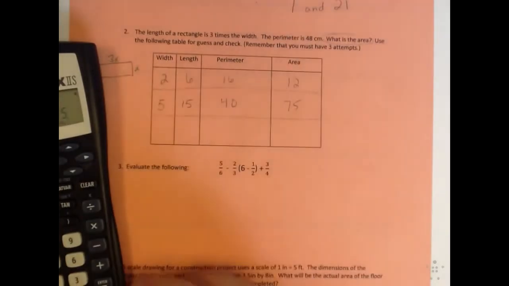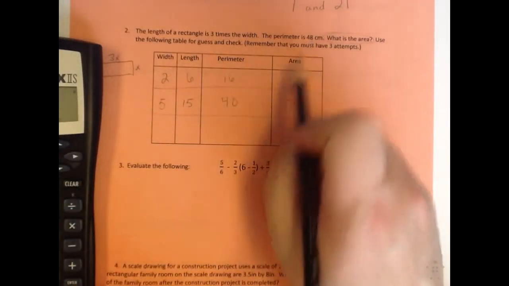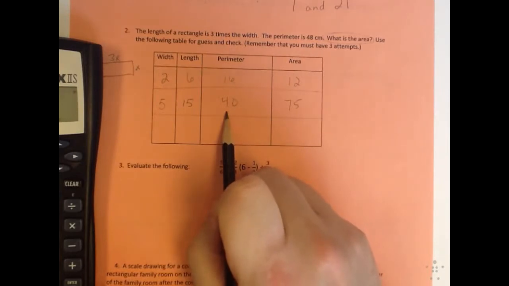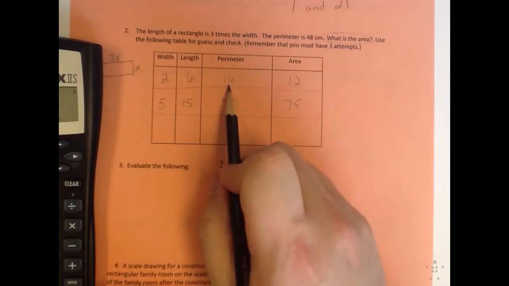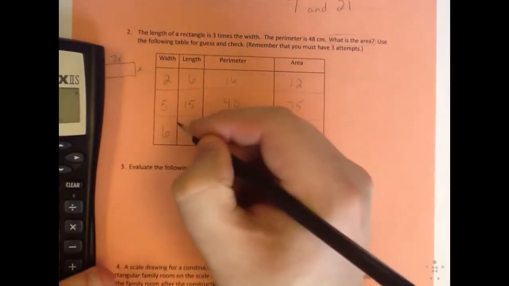So now we look. All right. Let's see. Perimeter is 48. 40. Not there, but really, really close. Much closer than the first time when our perimeter was 16. So I'm going to try now a width of 6.